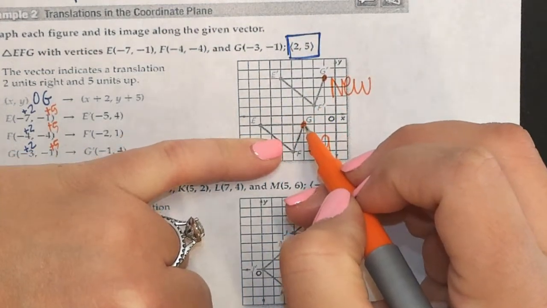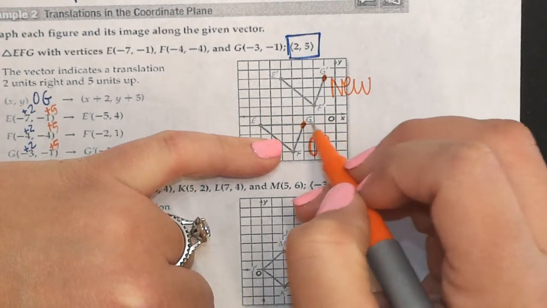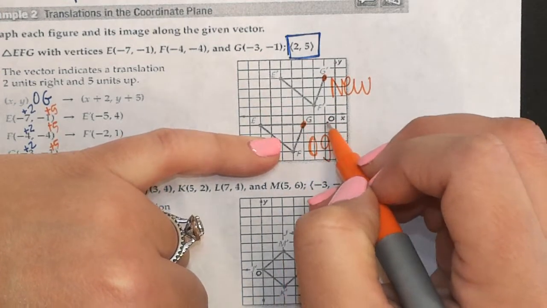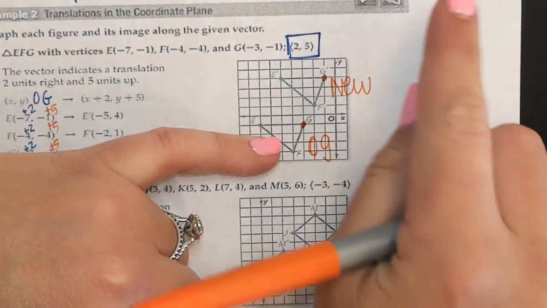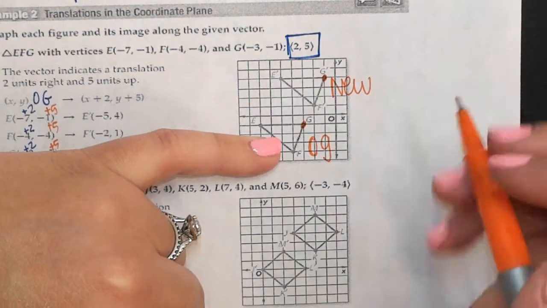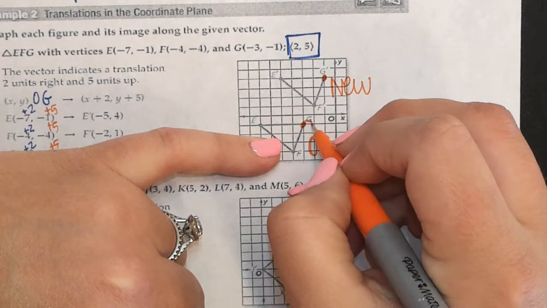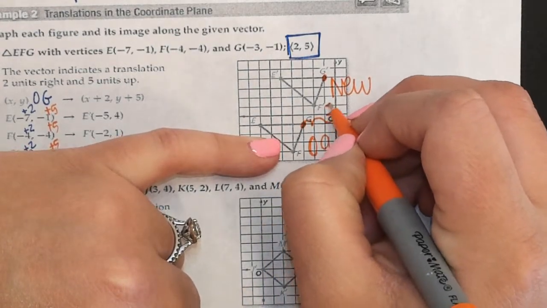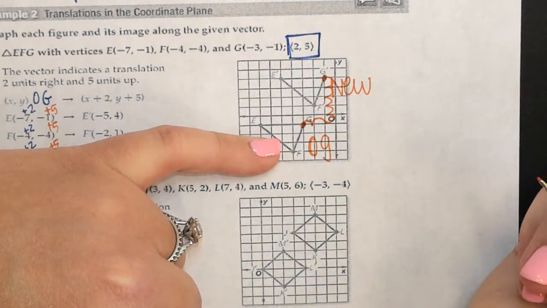What is the difference between the old and the new going sideways? How many blocks are there between this one and this one? 2. Well, that was our vector, right? It's like saying I have to slide this over twice and up how many? 1, 2, 3, 4, 5.